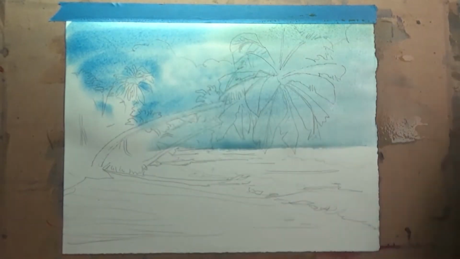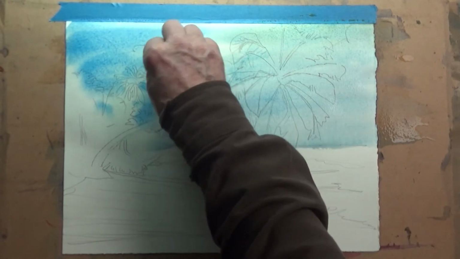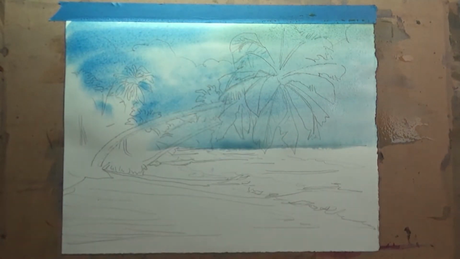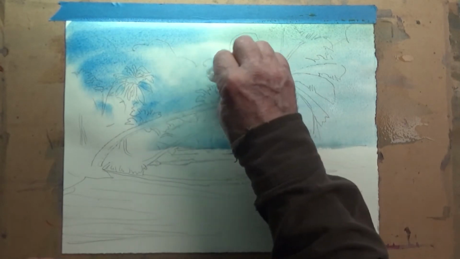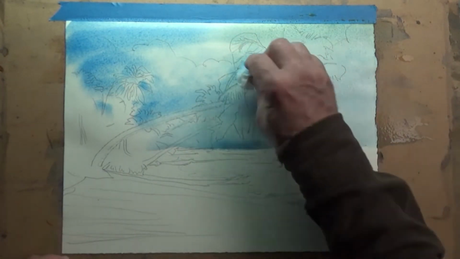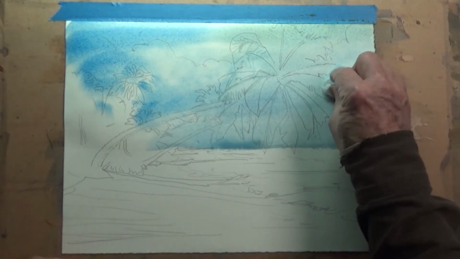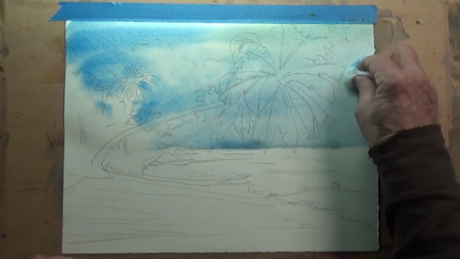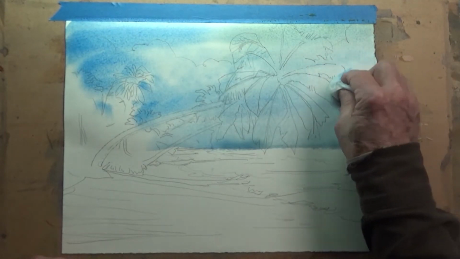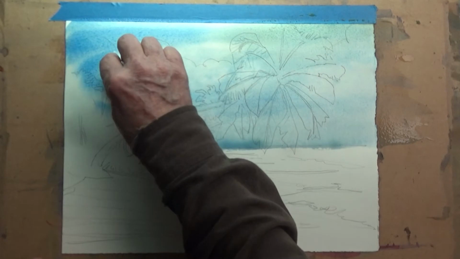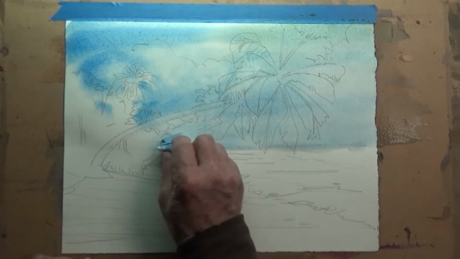I'm going to just take a little bit of water, and I'm going to create with my tissue just lighter areas over here that will hopefully tend to look like banks of clouds at some point in time. But I just want to lighten this up a bit. Just adding some water. Okay. I just need a little bit of a change.